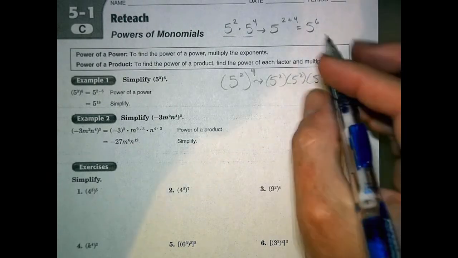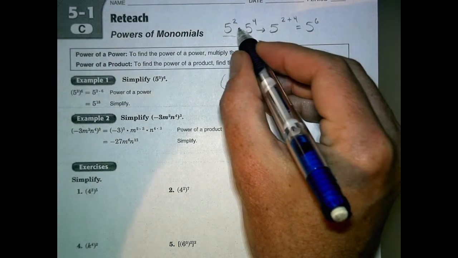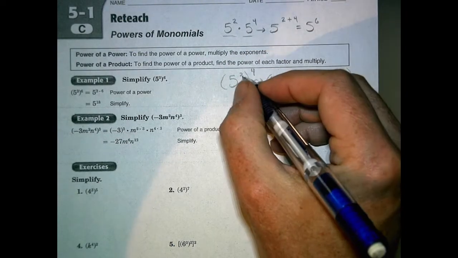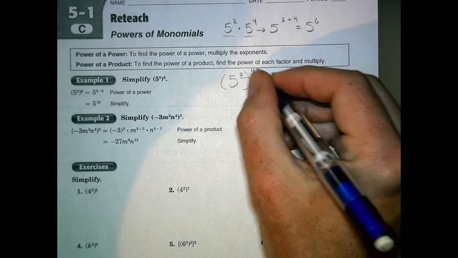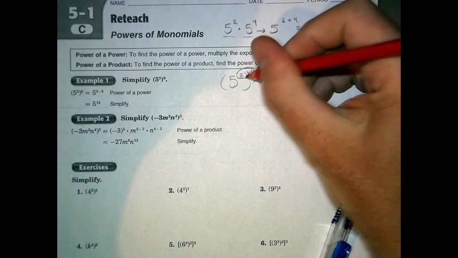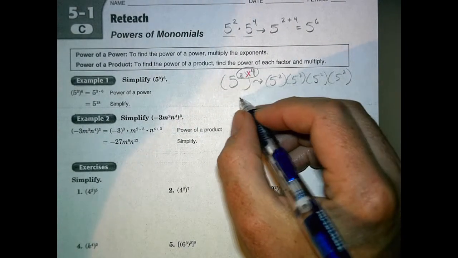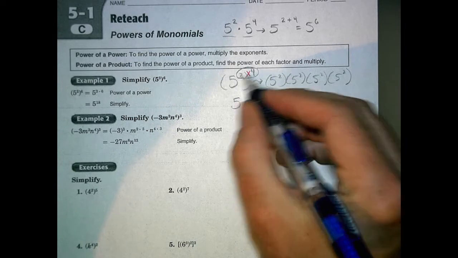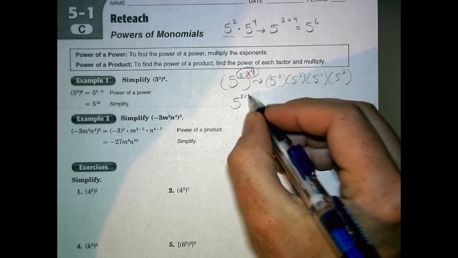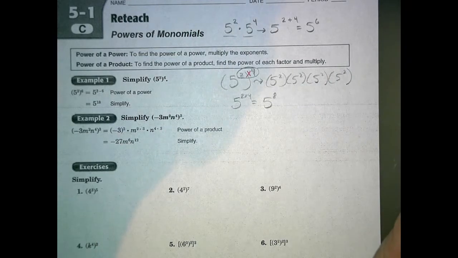So what's going to happen here is instead of adding the exponents, which we added them here because the bases were the same, we're actually going to take those exponents and multiply them together. So it becomes a multiplication thing. So 5 squared to the 4th power means my base stays the same, and 2 times 4 becomes 8. Okay? And that's what's going to happen there.